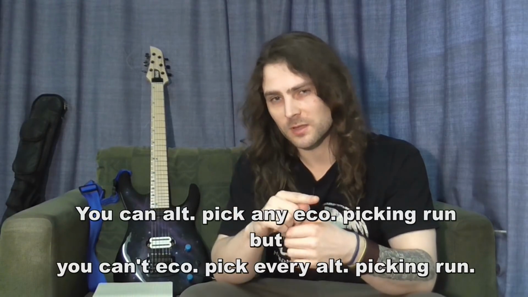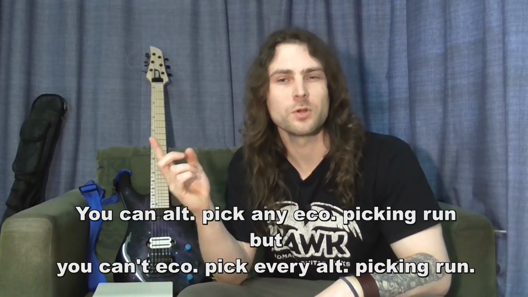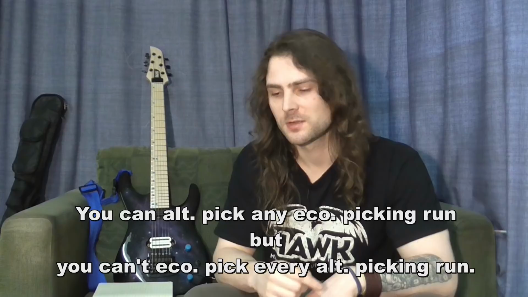You can alternate pick every economy picked run, but it doesn't necessarily work the same the other way around. You can't economy pick every alternate picking run. Think string skipping, for instance. You can't economy pick string skipping runs. It's physically impossible.